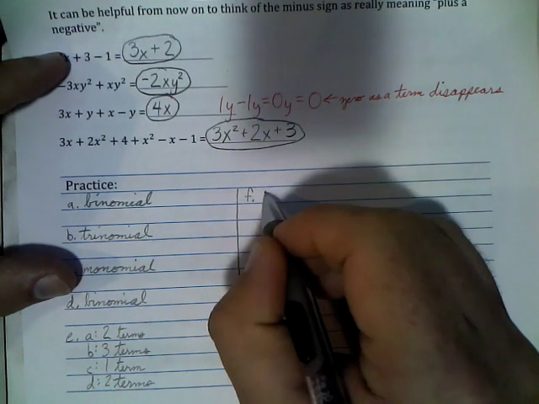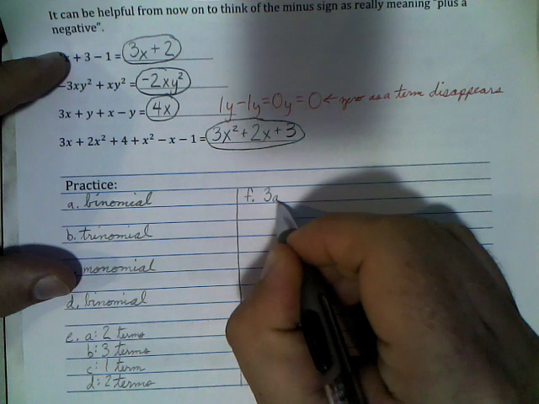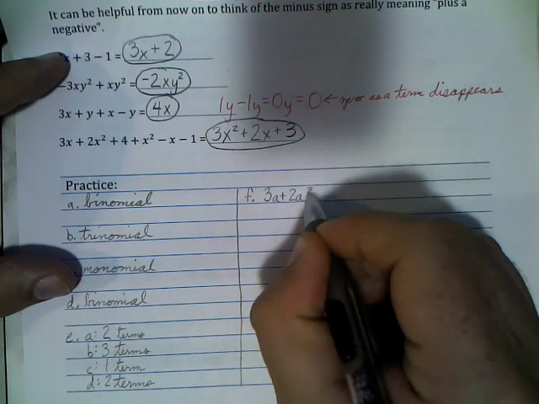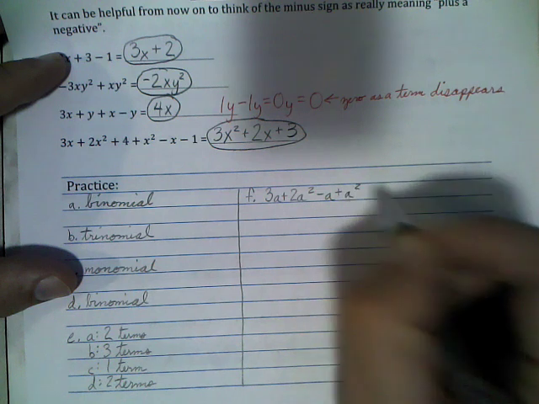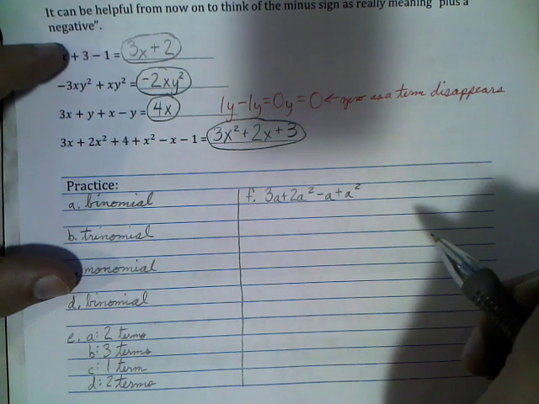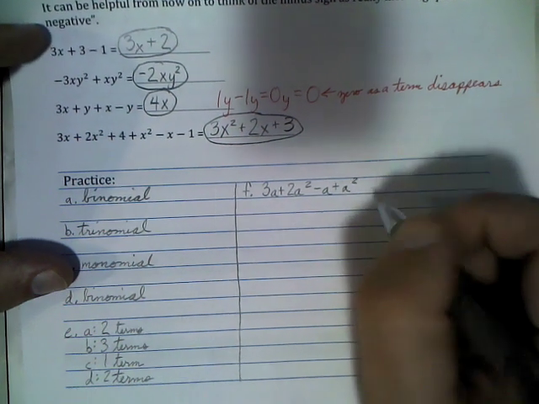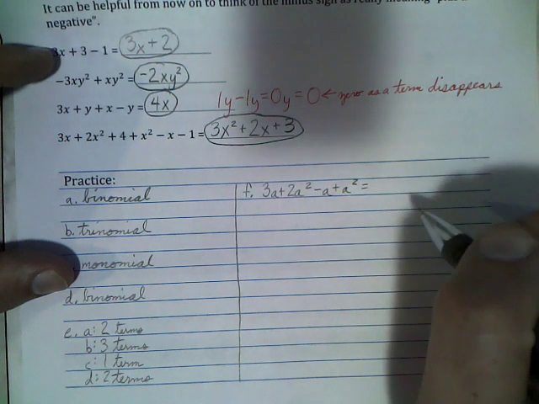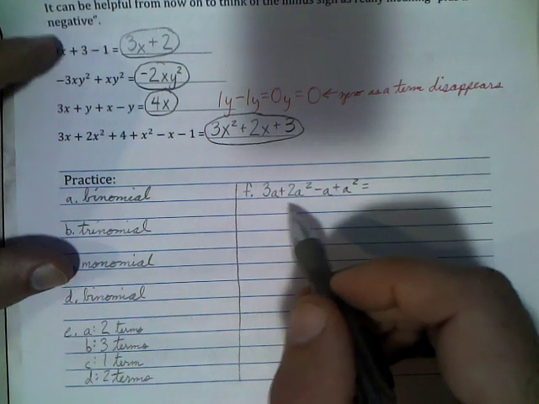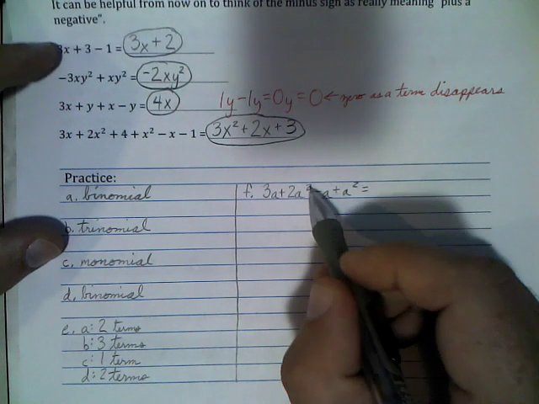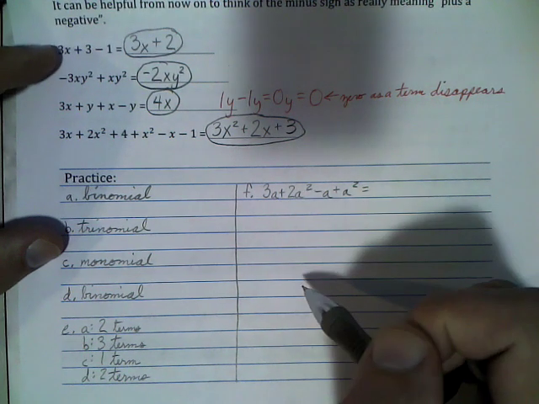F, I'm going to copy the problem down. 3a plus 2a squared minus a plus a squared. And so let's go ahead and combine these. I like to start with the highest exponent stuff. That's kind of preparing you for algebra a little bit. So I'm going to start with my a squareds, then I'll move down to my a's.